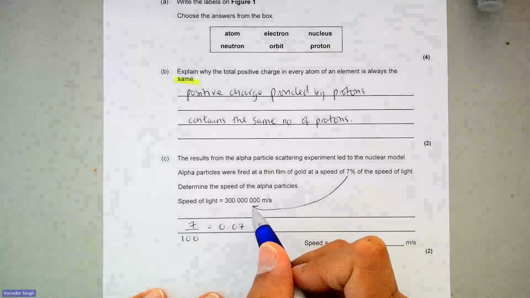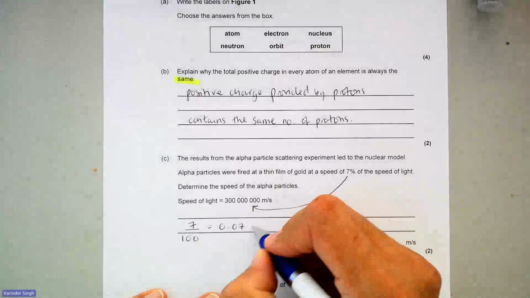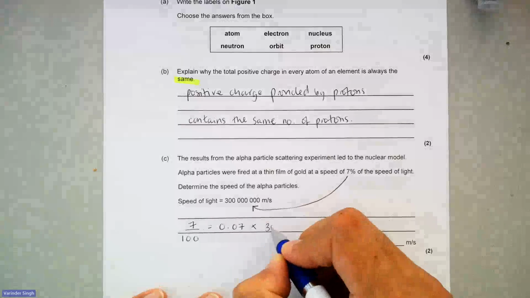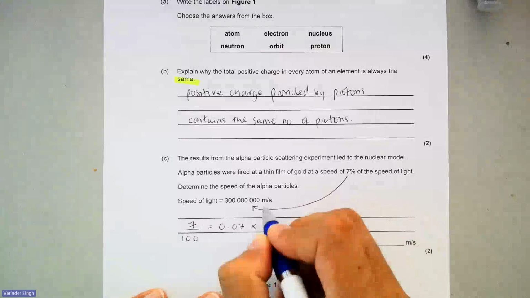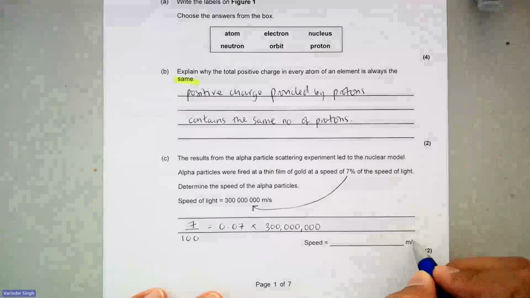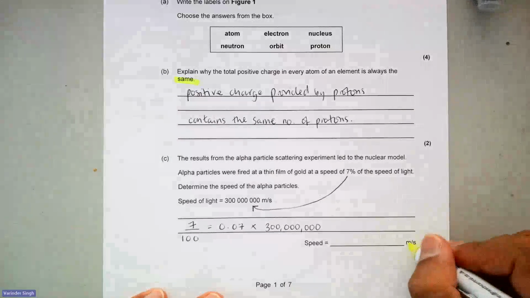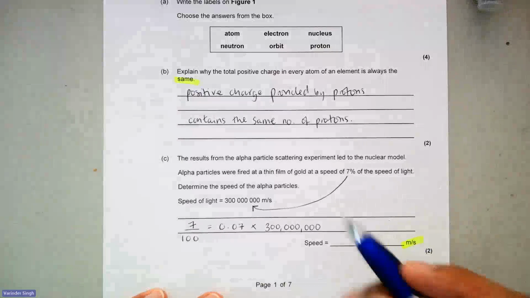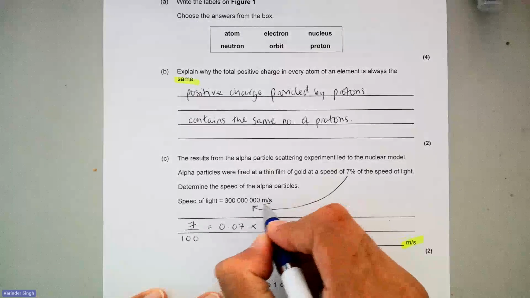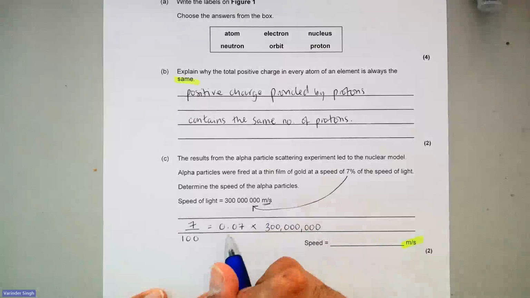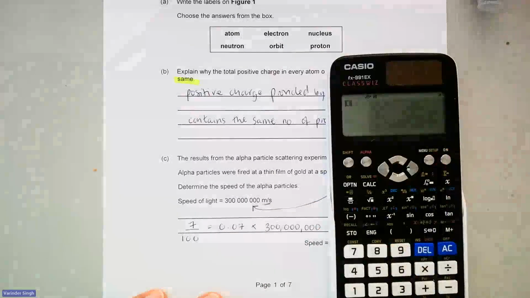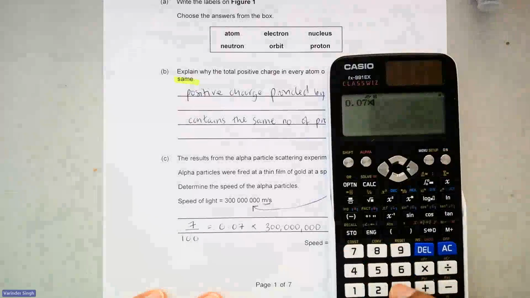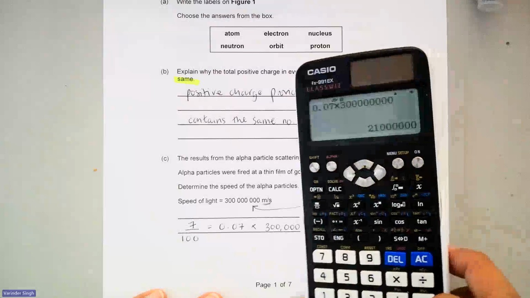So to apply this percentage, we simply multiply 0.07 by 300 million, which is the speed of light in meters per second, and see what we get. The answer is going to be in meters per second, as is written at the bottom of the question, and we're also given the speed in meters per second, so there's no need to convert. All we need to do is multiply those two together. 0.07 times 300 million.